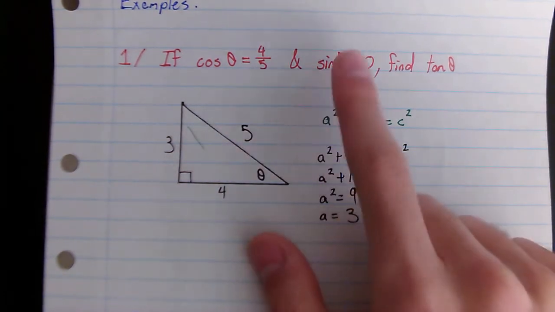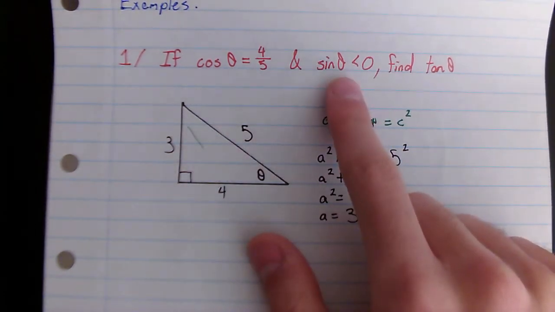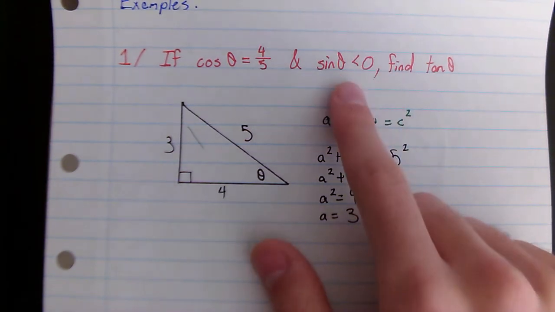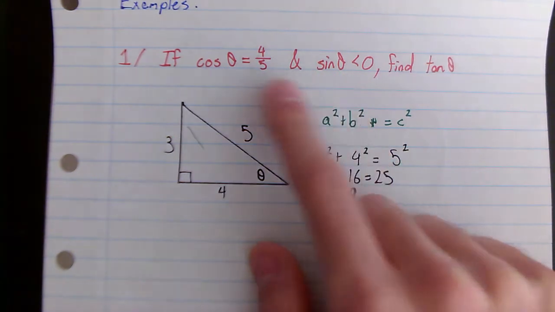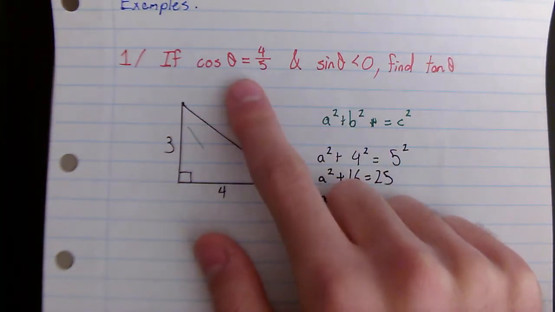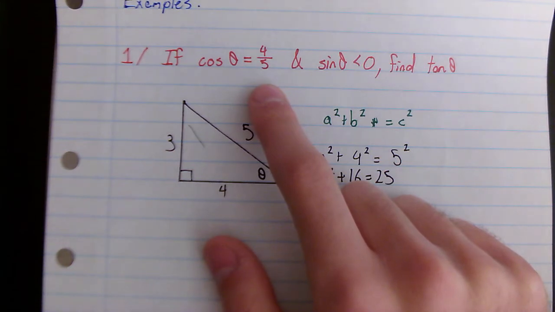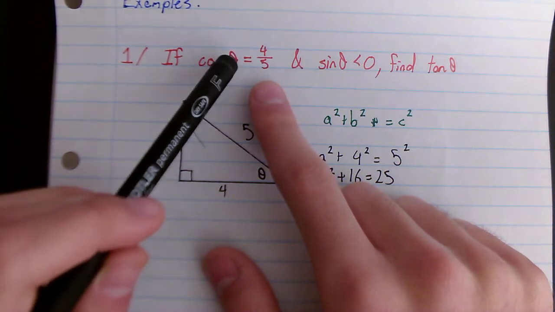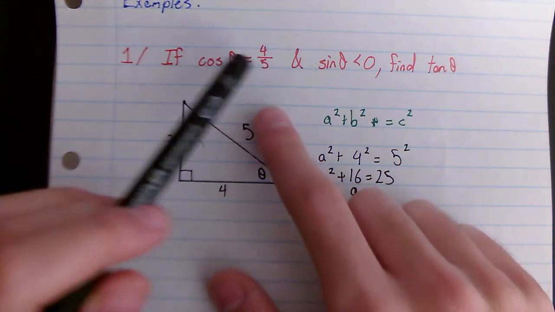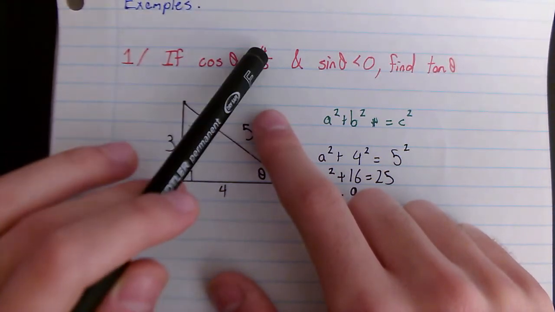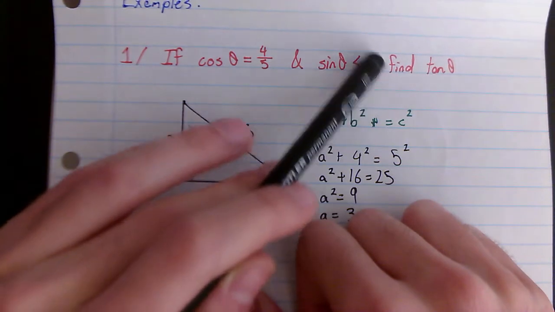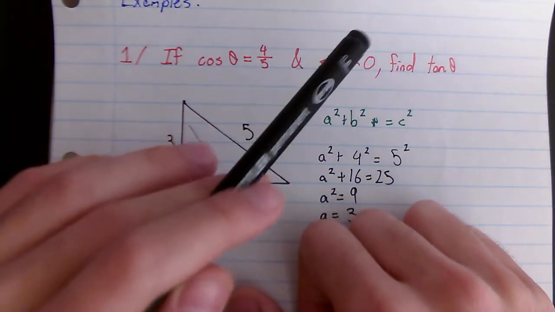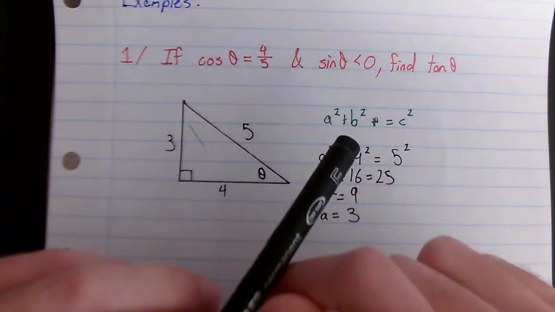So what we have is that sine theta is less than 0. By the ASTC rule, sine theta is negative in the third and fourth quadrants. And we have as well that cos theta is 4 over 5, in other words, positive 4 over 5. So where is cos theta positive? That's in the first and the fourth quadrant. So this condition restricts it to the first and fourth quadrant, and this condition restricts it to the third and fourth quadrant. Which quadrant satisfies both conditions? That is the fourth quadrant.